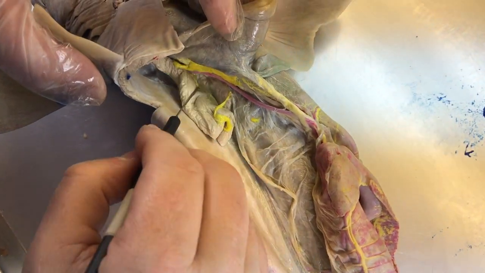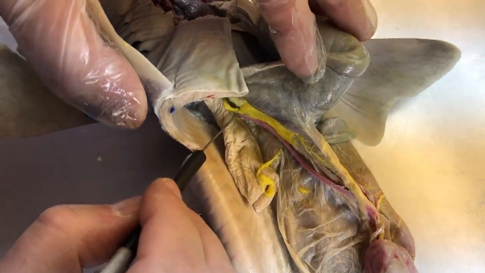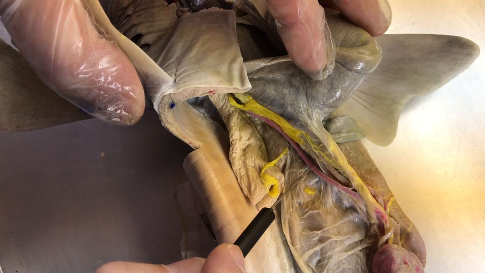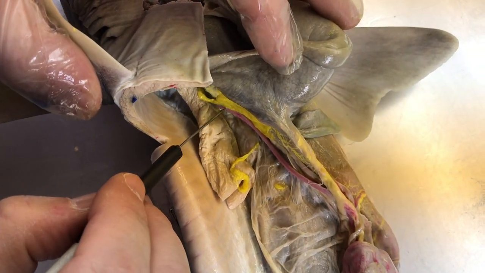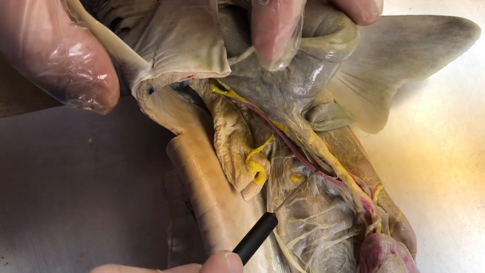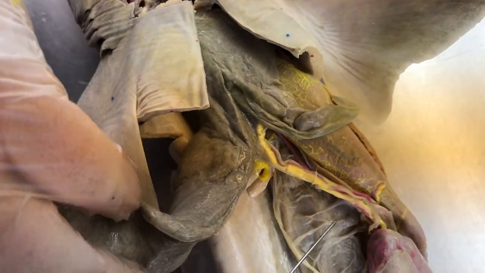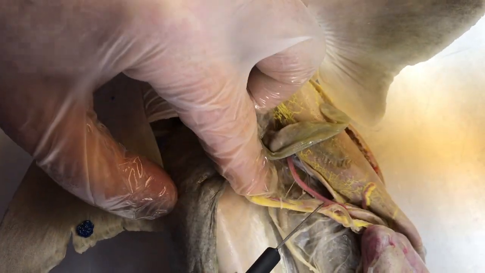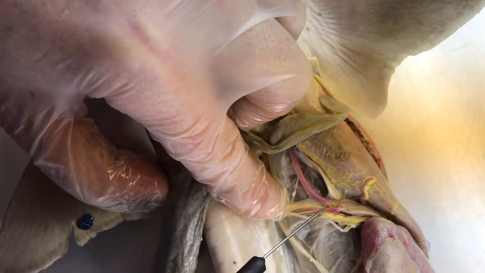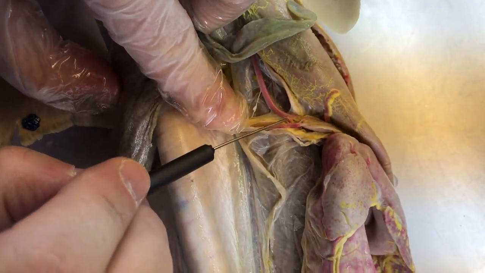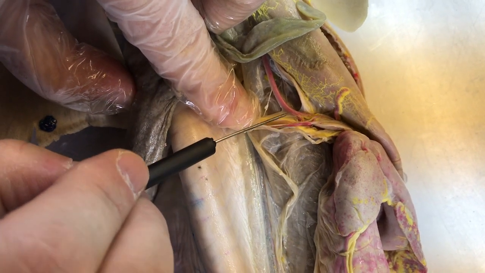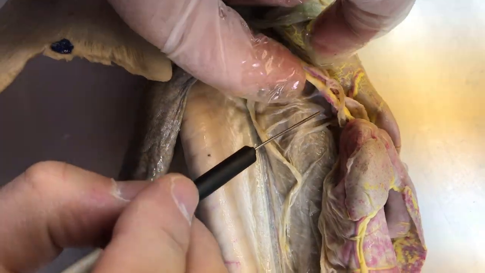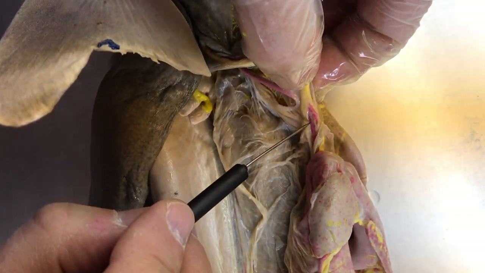But we'll start off, the very first branch is the celiac artery. The celiac artery is this nice large artery. It branches off way up here under where the liver is. The celiac artery will run down, and then basically the celiac artery will then split. So right here is the base of the pancreatomesenteric artery. The pancreatomesenteric artery, you can see a bit better down through here.